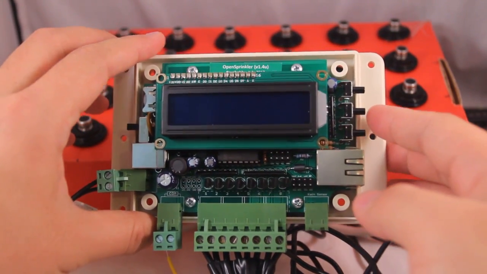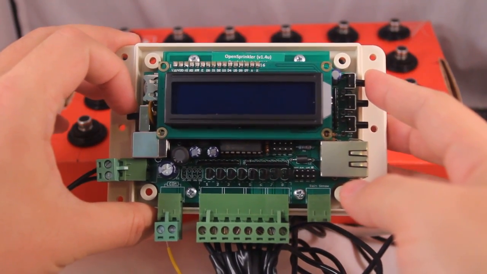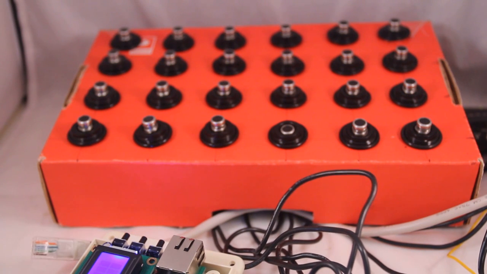There are two additional features during startup. If you press B1 while starting the controller, it will enter the self-test mode, where each station will be turned on for 10 seconds one after another. The timing can be modified in options. This is useful for quickly testing if all stations are working.